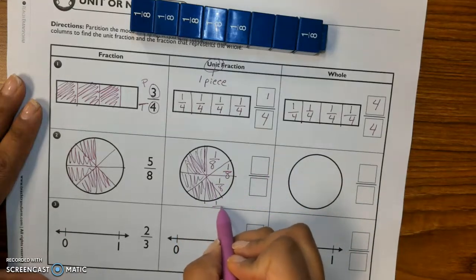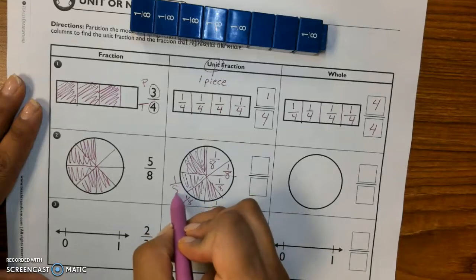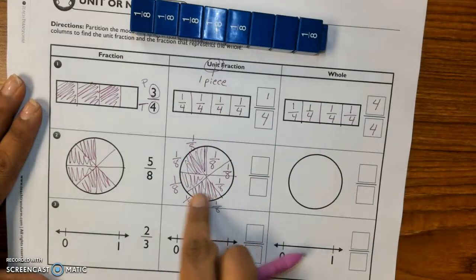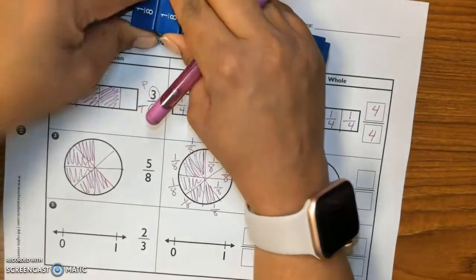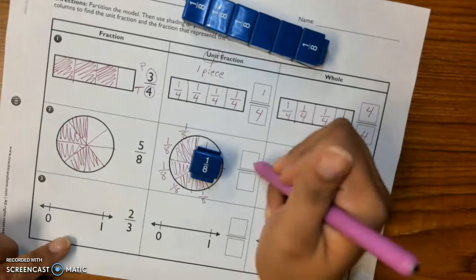Can't really see it, so I'm going to go here. 1 out of 8. 1 out of 8. How much is 1 piece? 1 piece of my candy bar is 1 out of 8.